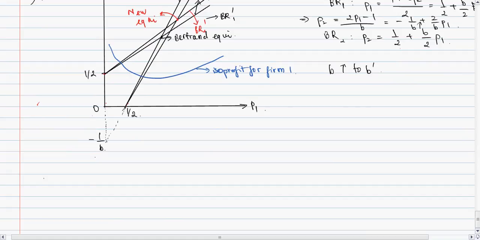Okay, so for example, I got the profit for firm 1 equal to P1 multiplied by Q1. Now there isn't any cost, so I don't need to worry about a cost. P1 here, and I know that Q1 is a function of P1 and P2, so Q1 is equal to 1 minus P1 plus B of P2. Okay, so now I have the profit of firm 1 as a function of P1 and P2, which is equal to P1 minus P1 square plus B P1 P2.